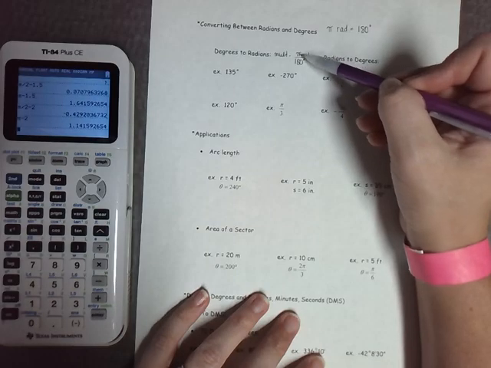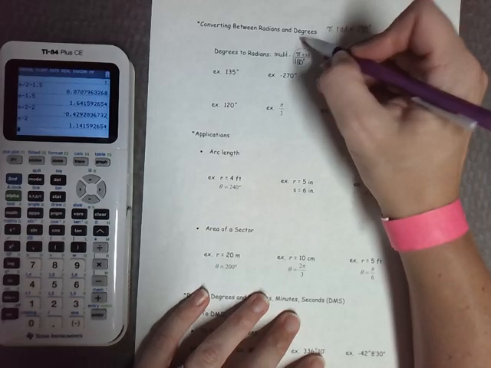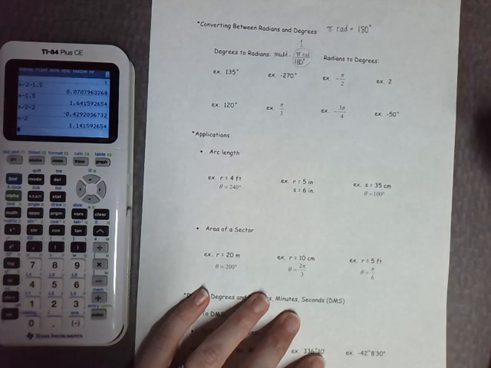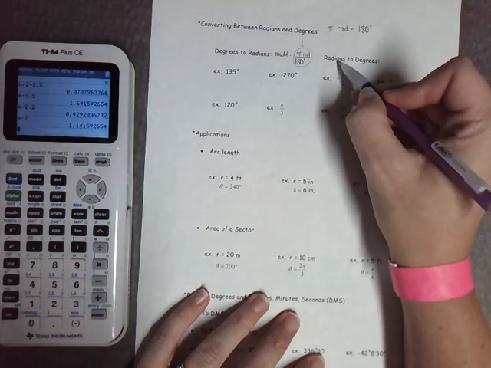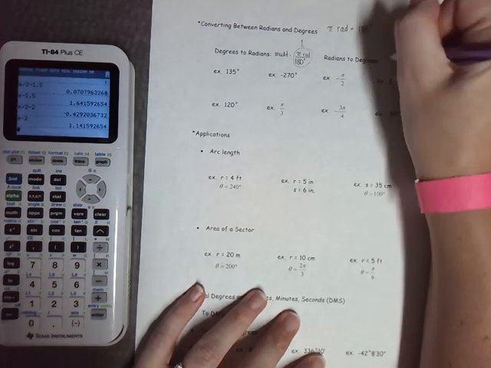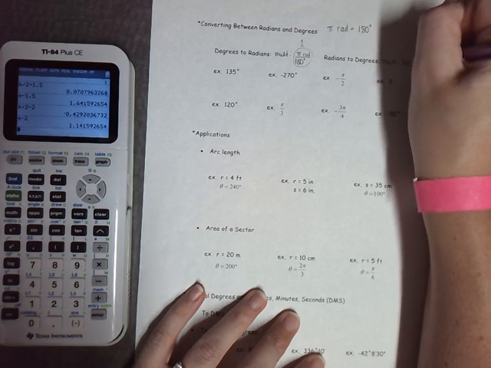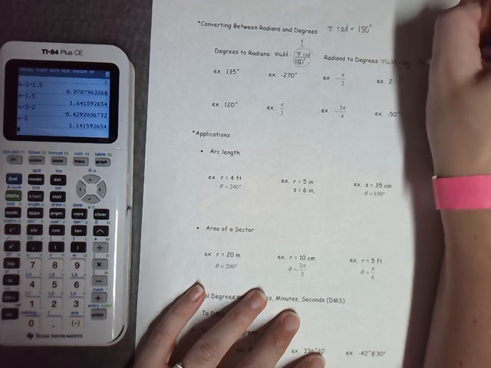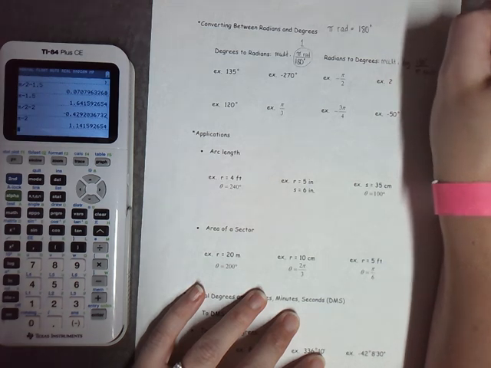Because these two things are equal, this fraction is really the equivalent of 1. So we're basically multiplying our angle by 1, which means we're not changing it, we're just changing the form that we put it in. And if we want to go from radians to degrees, we're just going to flip that fraction and multiply by 180 degrees over pi radians.